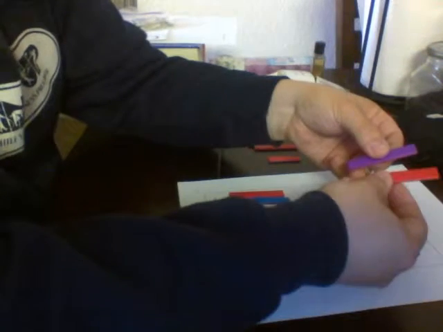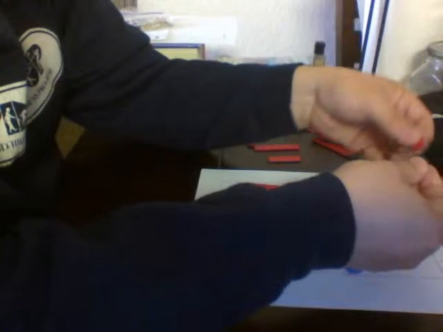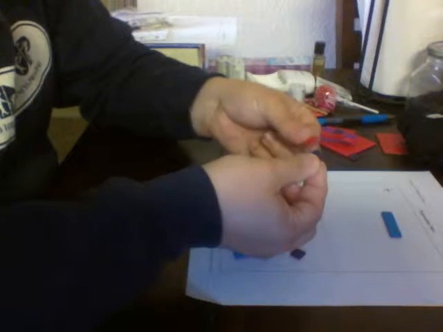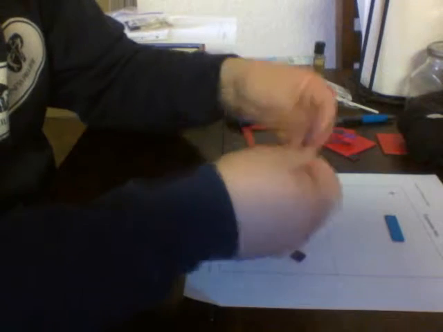A y and a negative y. Gone. A 1 and a -1. Gone. Left with an x up top right now. Go to the bottom. -1, +1, gone. -x, +x, gone. -y, +y, gone.